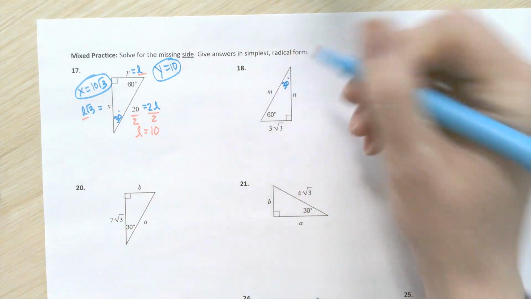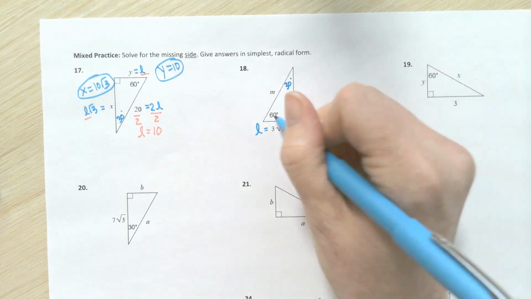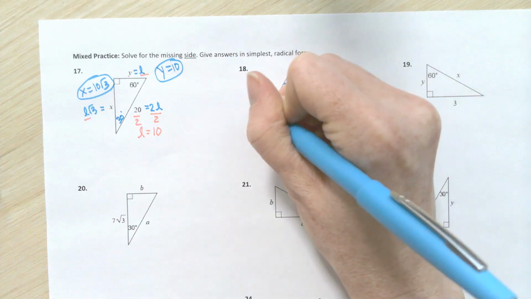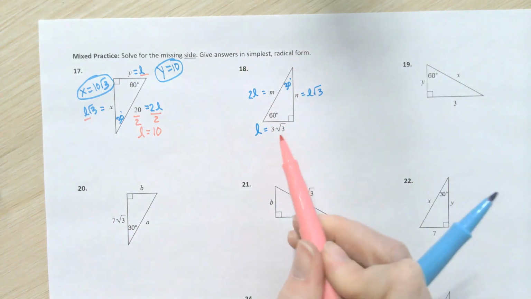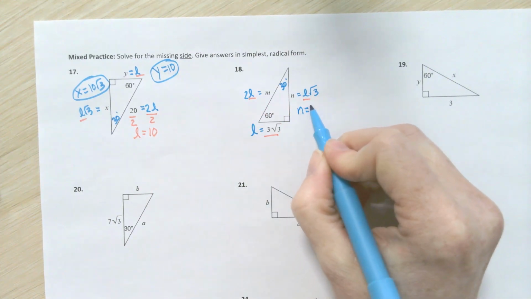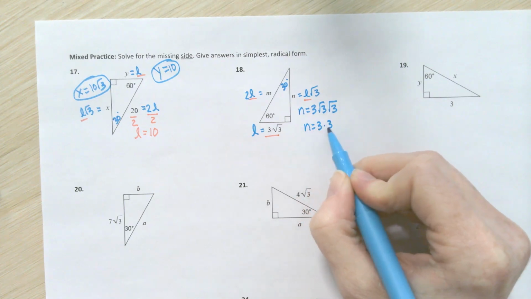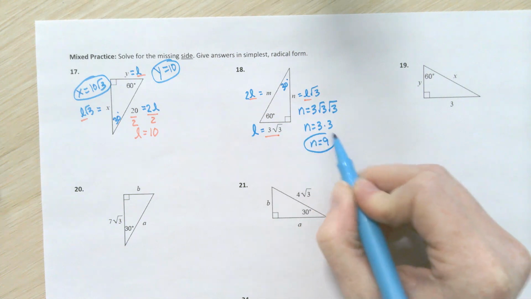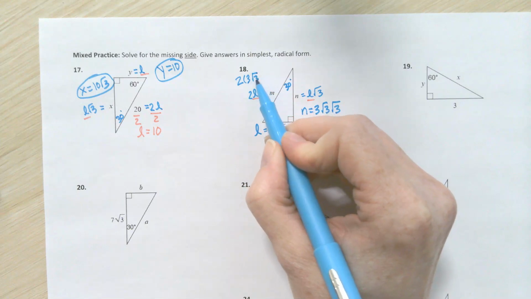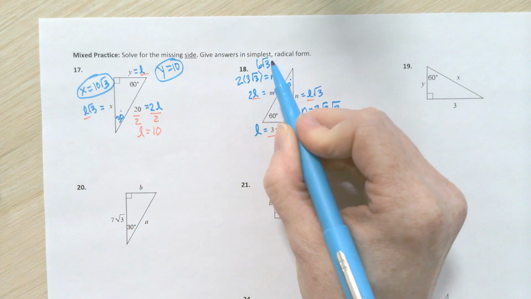30 degrees at the top on the next one, which means across from there is our shortest side, so we've got our L already. Across from 60 will be L root 3, and across from 90 will be 2 times L. Take that L and plug it in everywhere we can. So for n, it will look like 3 root 3 root 3, which is 3 times 3, or 9. And then for m, it'll look like 2 times 3 root 3. 2 times 3 root 3 is 6 root 3.